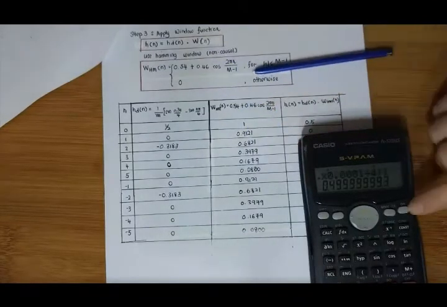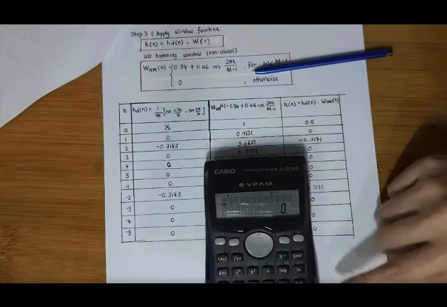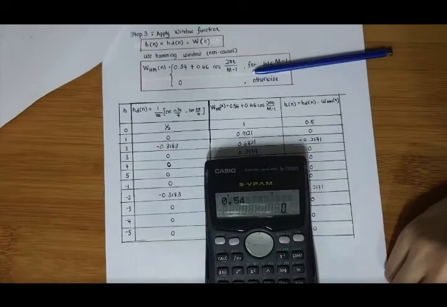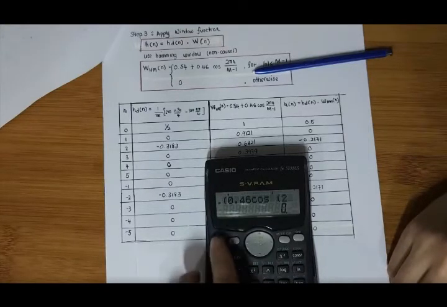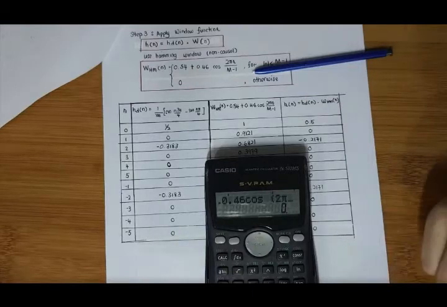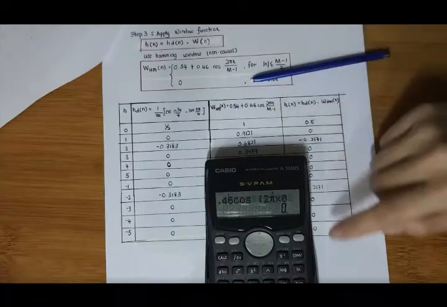Same also, we start with the calculation. It's 0.54 plus 0.46 cos, 2 multiplied with pi multiplied with 0, here n is 0, so this one multiplied with 0 is 0.